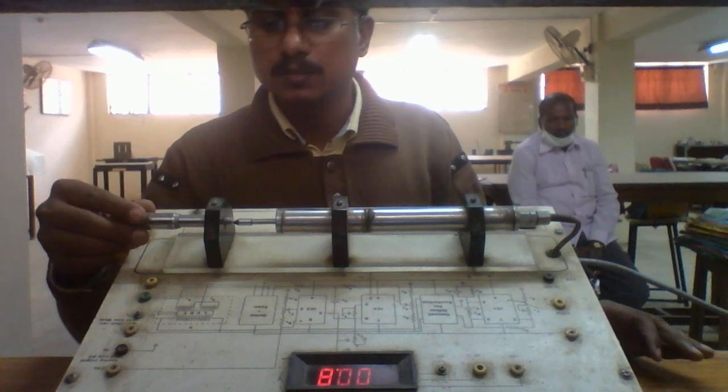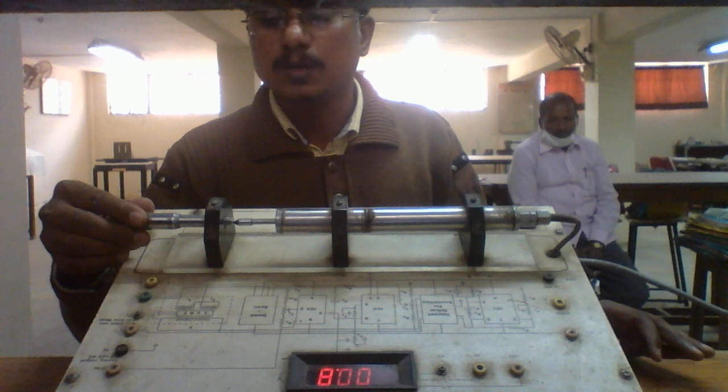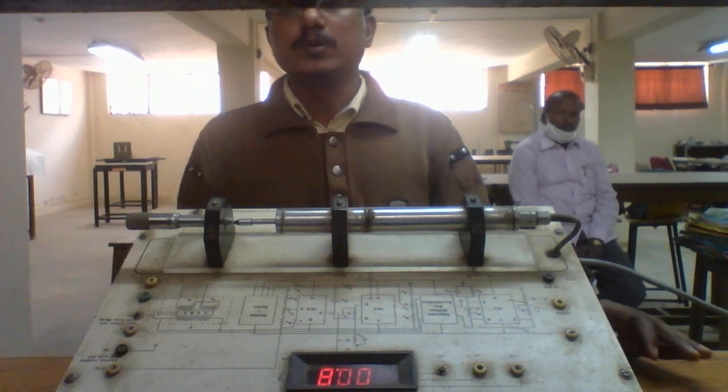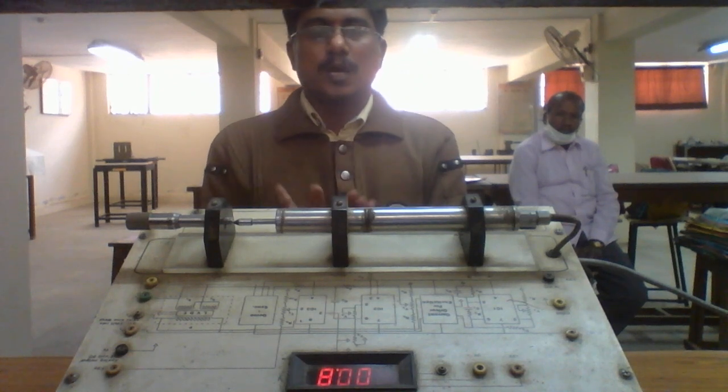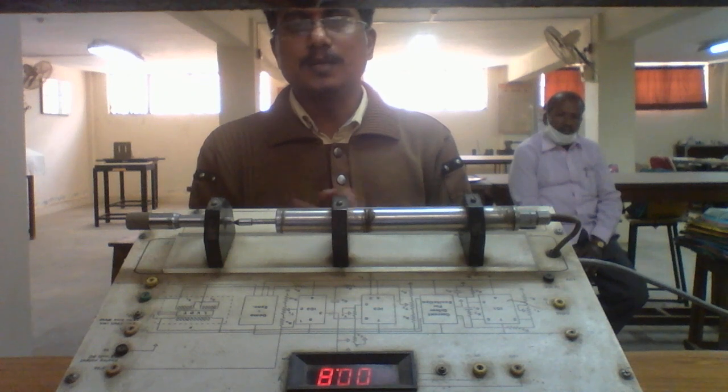It is 0.8. So this is how we are going to measure the displacement, linear displacement.